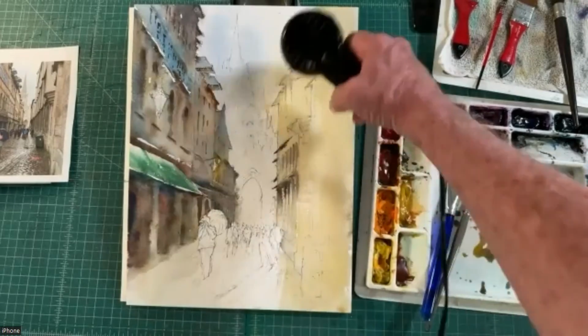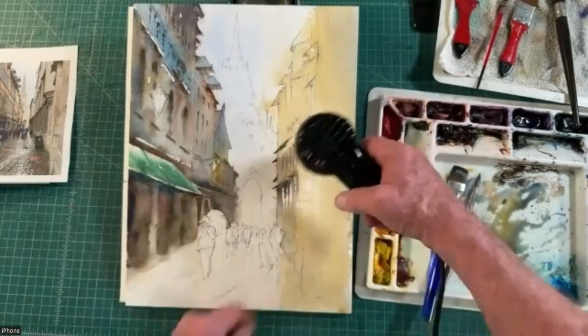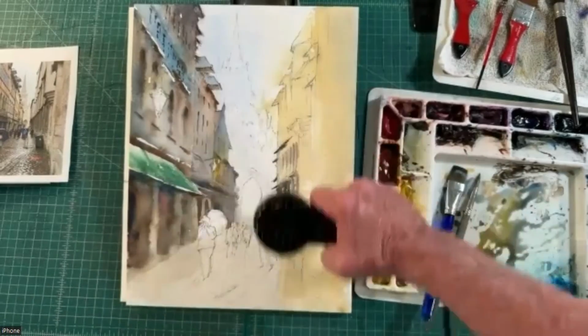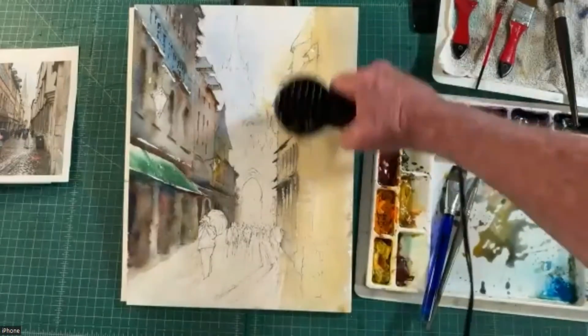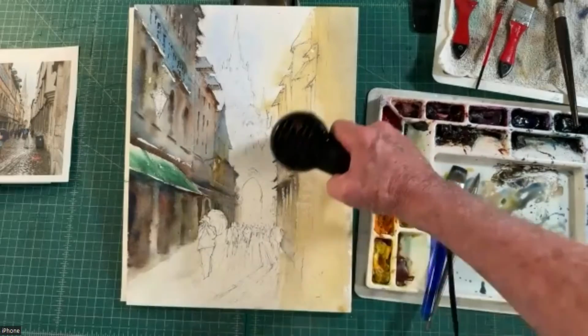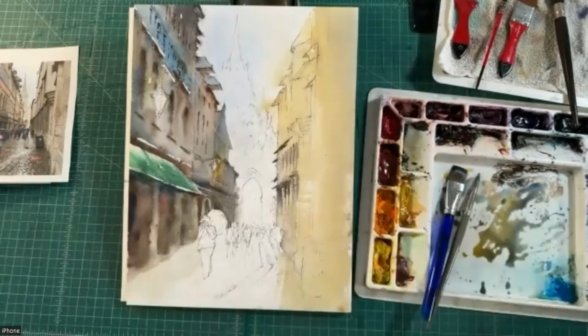And we want to make sure that the canopies up around the roof lines here and these little cornices are what's going to really make this thing pop. So we have to be totally dry before we can go on to that step. Takes a little bit of time to do that.